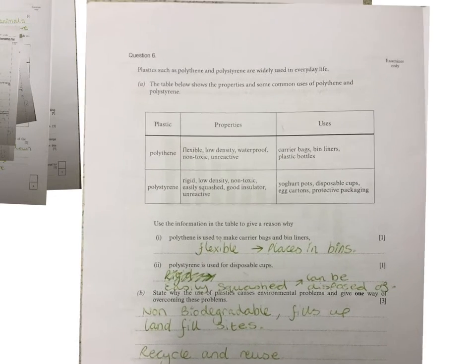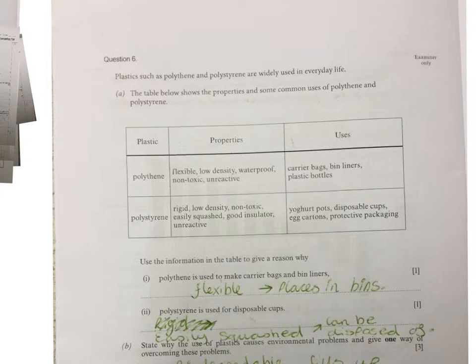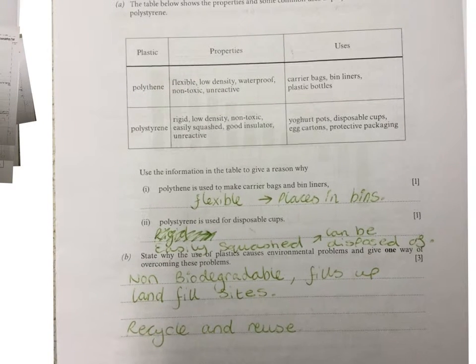Question 6. Plastics such as polyethylene and polystyrene are widely used every day. The table shows the properties and some common uses of polyethylene and polystyrene. So there's some examples there. Use the information in the table to give a reason why polyethylene is used to make carrier bags and bin liners. So you're looking for a property that makes it good for its use. So flexible, can be moulded into shape to be placed in bins. Also means that it can take the weight of the shopping that you put in it.